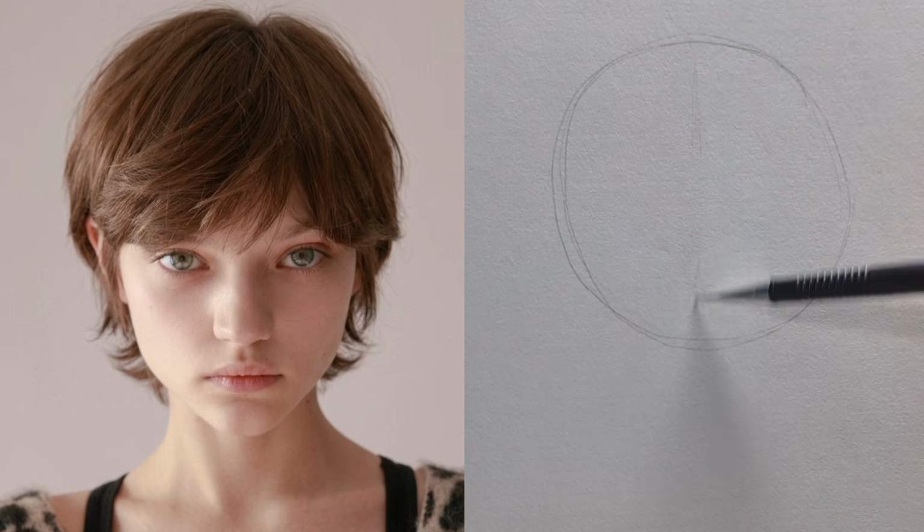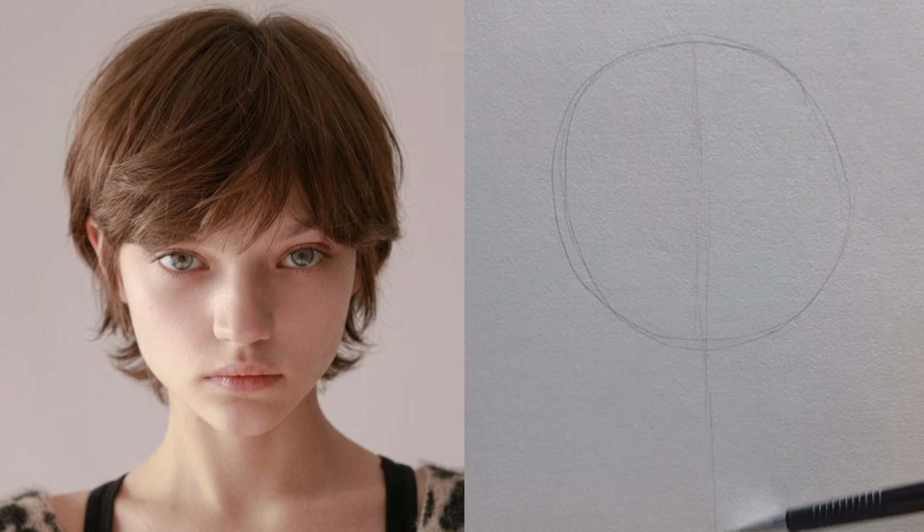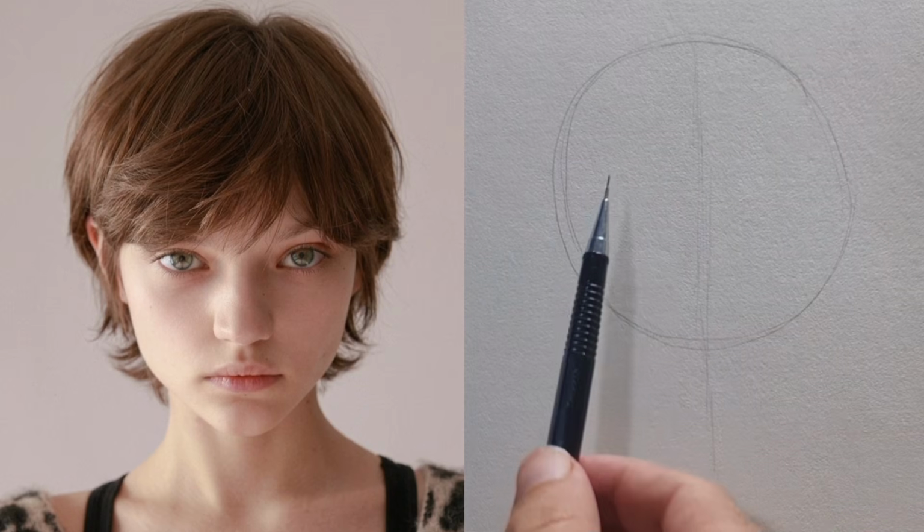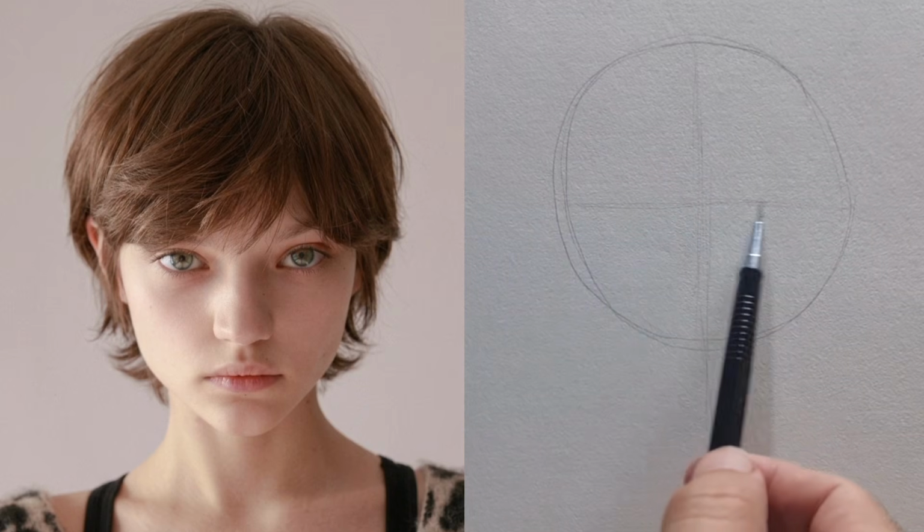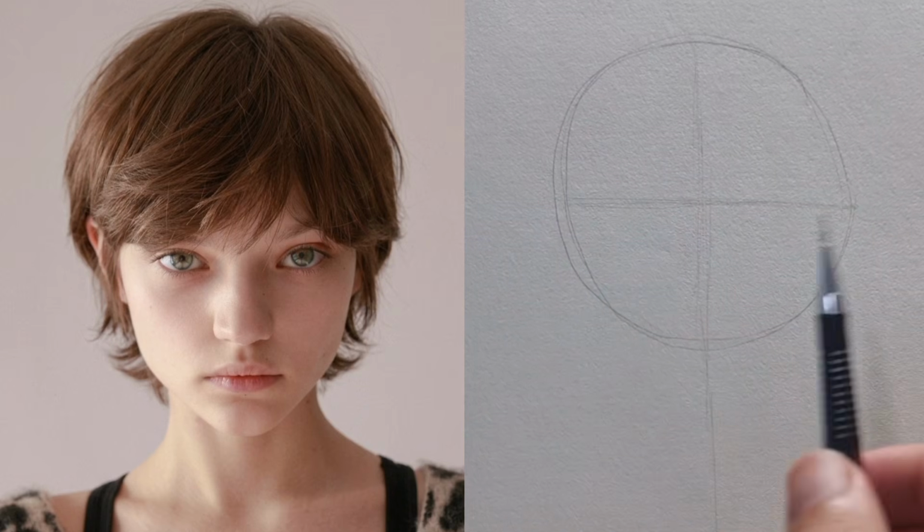Next, draw a straight center line, because the head is not tilted. Then draw the brow line perpendicular to it. Both of these lines wrap around the sphere like this.